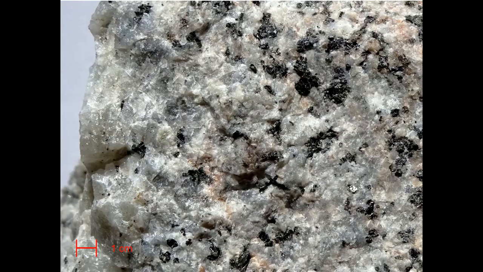It's what we call greasy. And greasy is the term we give to the luster of nepheline, particularly in its anhedral state, because that's the most likely way you can misidentify nepheline.